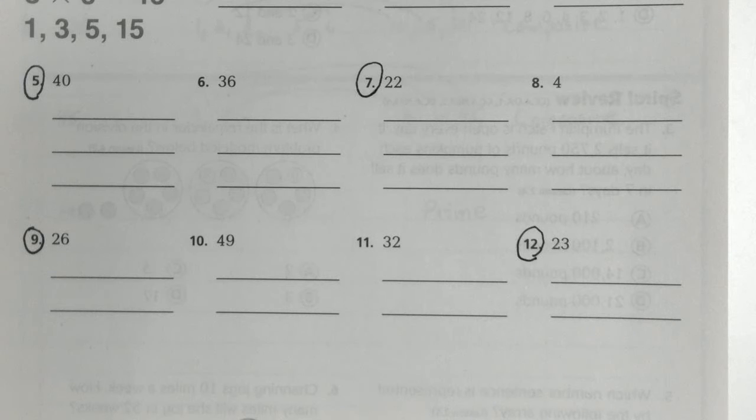Start with number 5. So write number 5 on here. All right, now write the 40 there. So that's the number you're working with. All right, what do you start with? 1 times 40, okay. All right, now what's next? 2, okay, 2 times what?